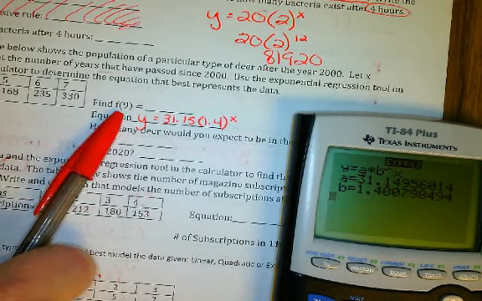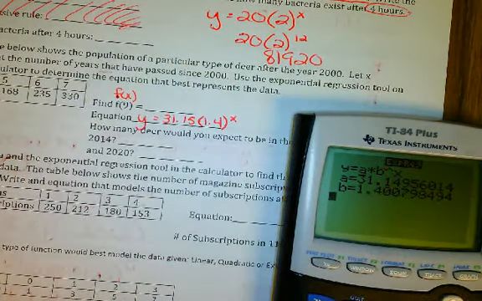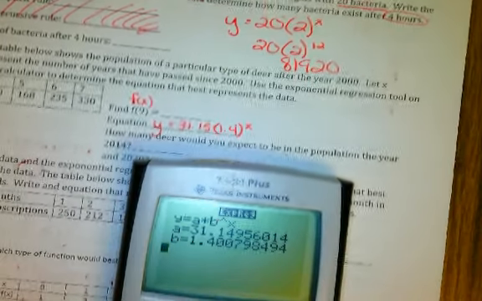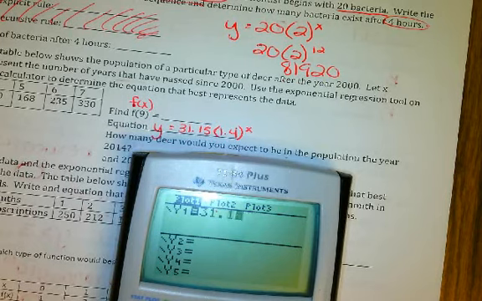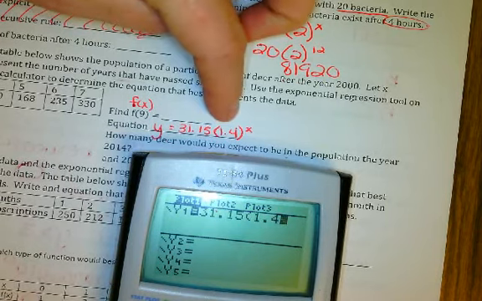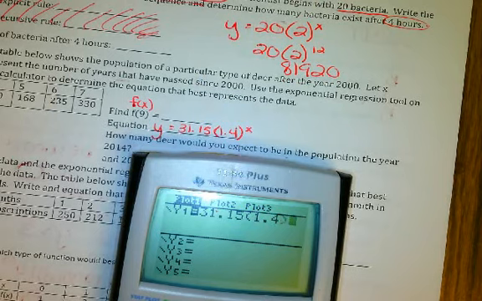Now here they're telling me that the x, because remember this is like f of x, is going to be 9. All right, so if I go to my calculator and I type in my equation, I can tell it's growth also. It's growing by 40%, okay, because it's greater than 1. 0.4 is 40%.